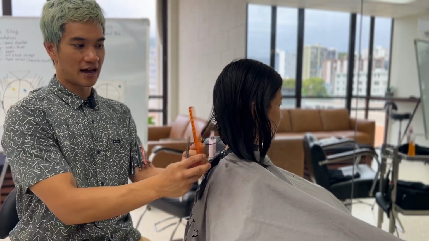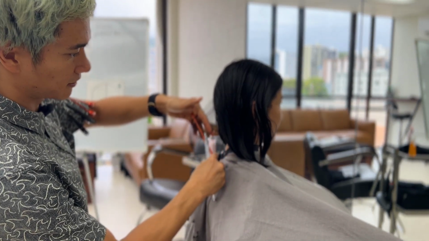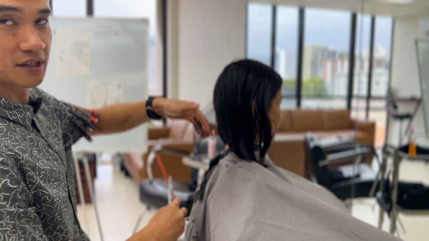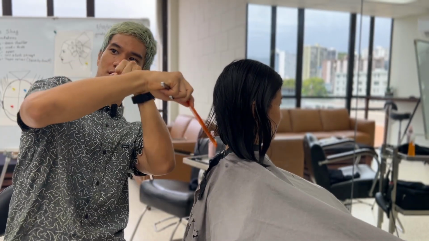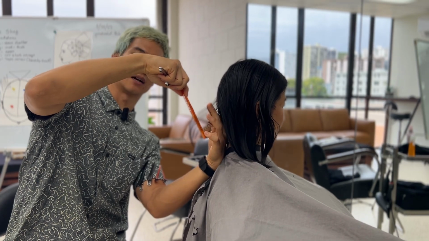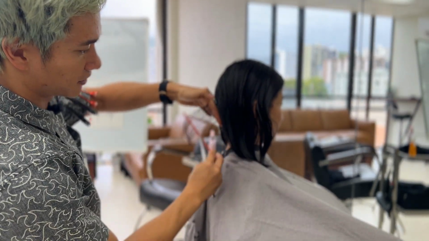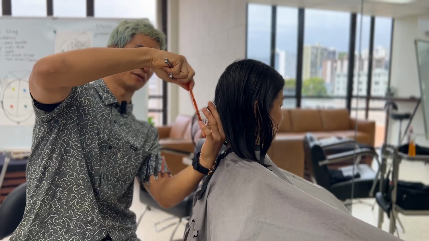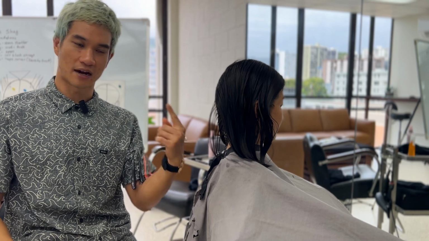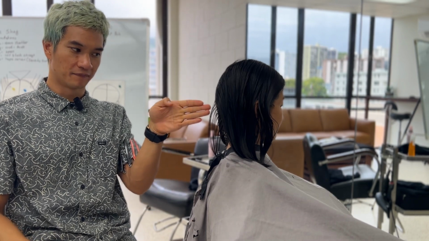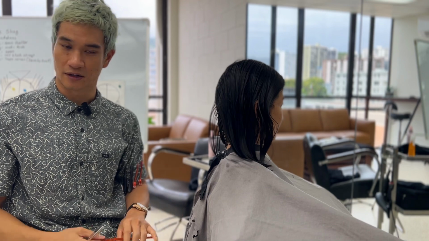If I cut the other way and I come in this way and I cut, what's going to happen if it's short? I can't match it up because my knuckles are in the way here to cut this. How close can I get with my fingers versus how close can I get with my knuckle? Does that make sense? So when you're starting off, I really would highly suggest you do the first pivot left and then pivot right.